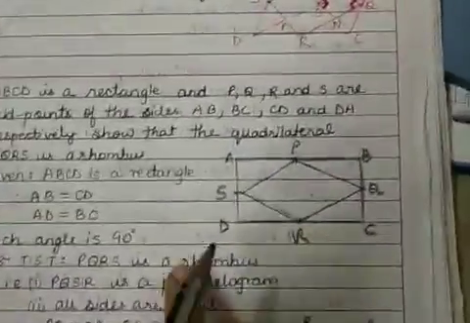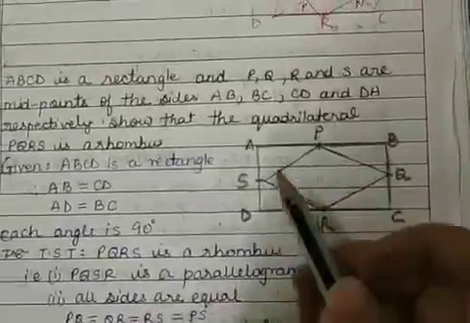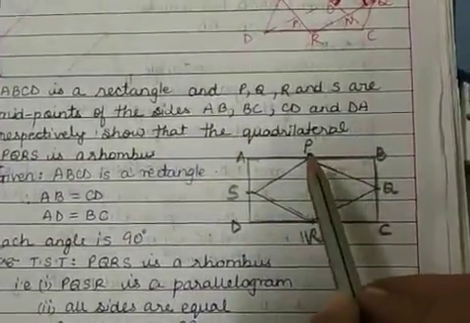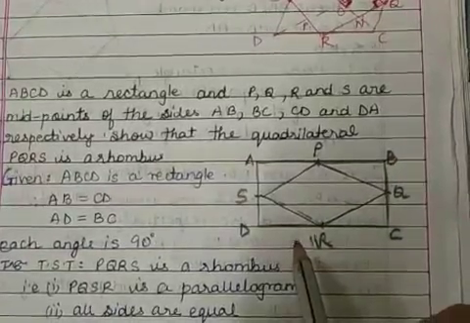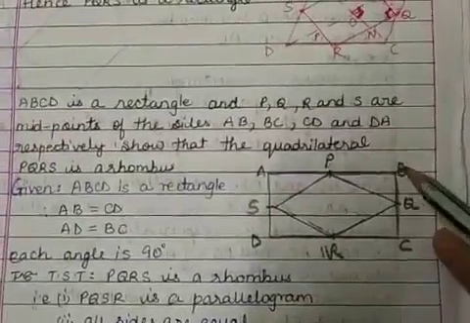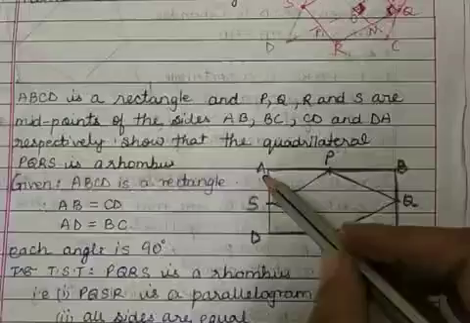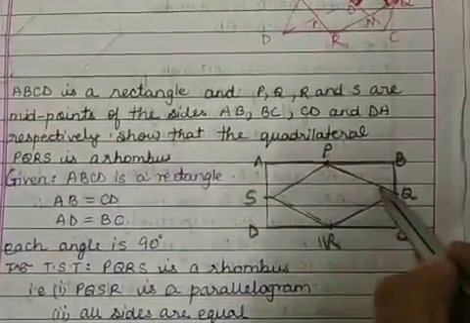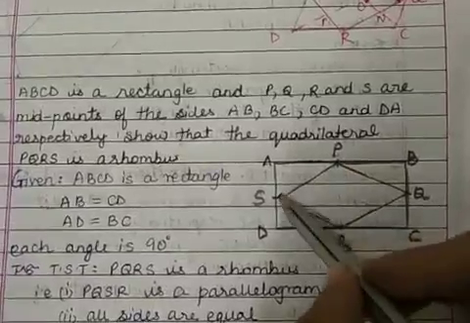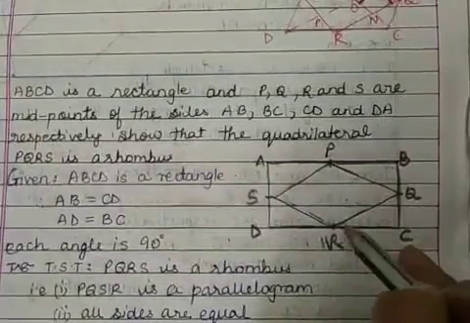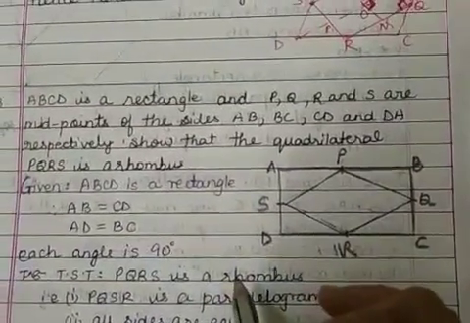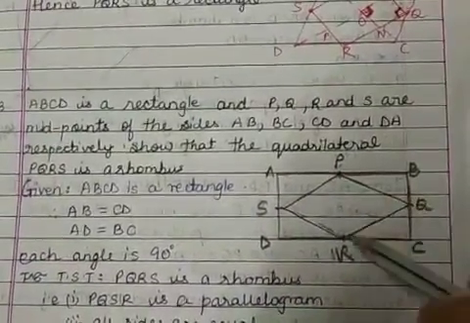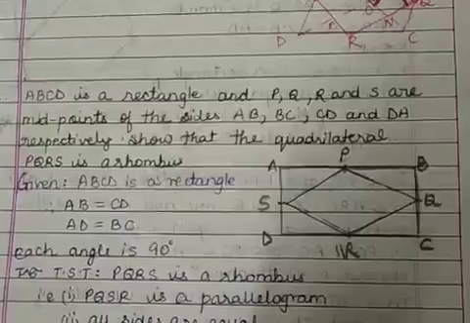So the figure is not given to you. You have to draw the figure here. So it is said that ABCD is a rectangle and P, Q, R, S are midpoints on the sides AB, BC, CD and DA. So these are the midpoints. You can see there is a quadrilateral which is formed by joining the midpoints of this rectangle. Now you have to show that the quadrilateral PQRS is a rhombus.